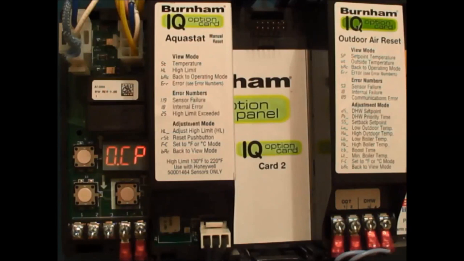The boiler will operate like it was never installed. When you get the new control, you plug it back in, you plug in the wire, the boiler will automatically put it back into memory and actually start working again.